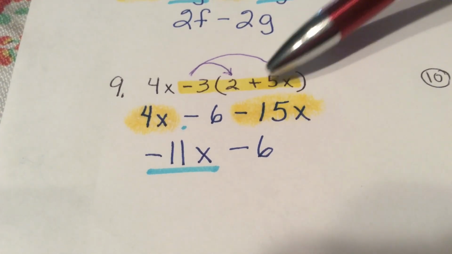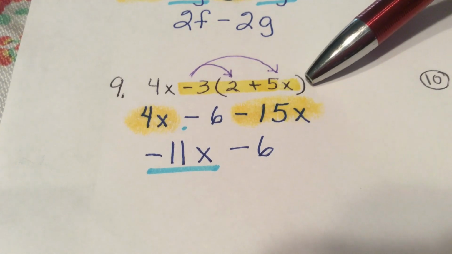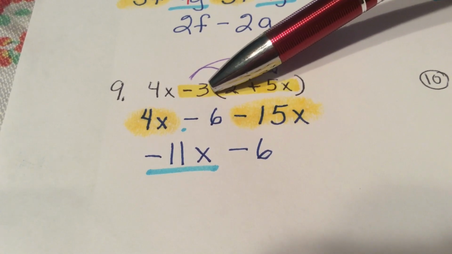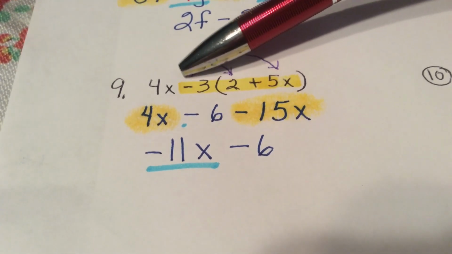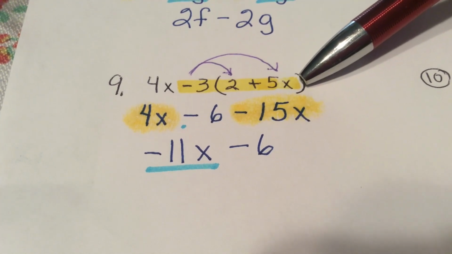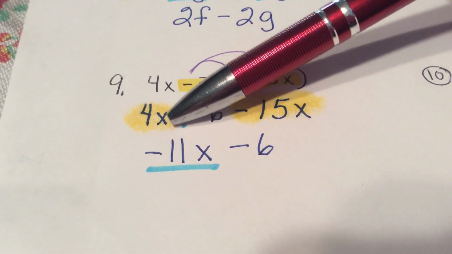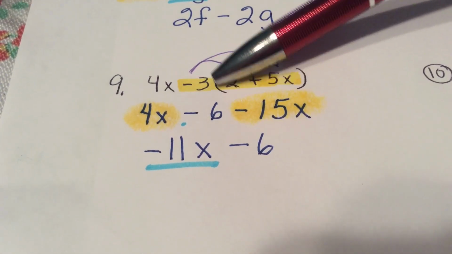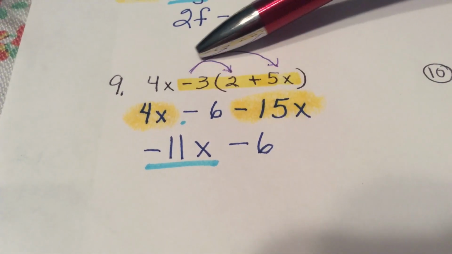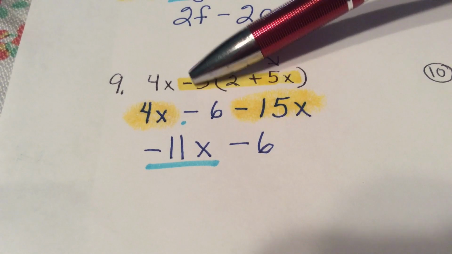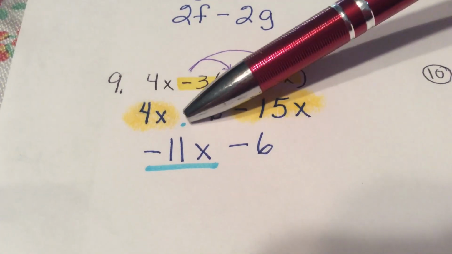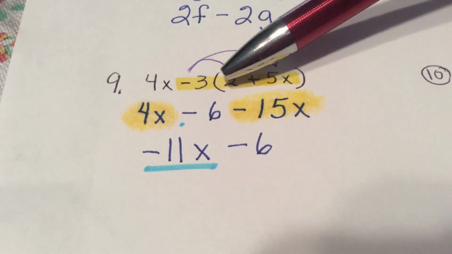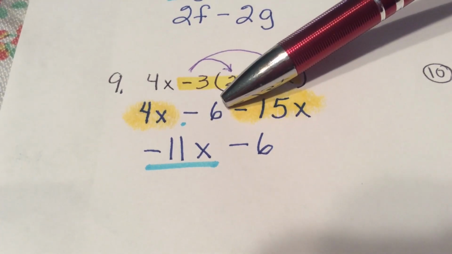We cannot add 2 plus 5x. So we take our highlighter and highlight from this parentheses through this parentheses all the way and highlight the sign out in front of it. So all of this is highlighted. Now, you bring down the 4x. We are going to take this negative 3, and yes, we're going to consider this a negative 3 times this positive 2. A negative 3 times a positive 2 is a negative 6. Do not put two signs here.